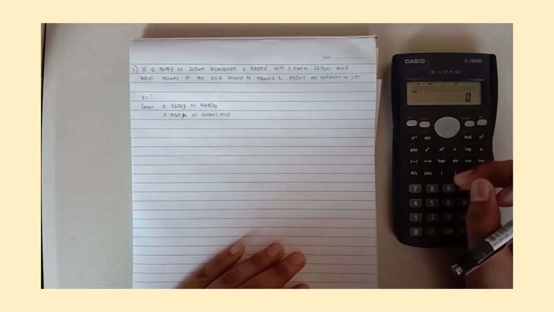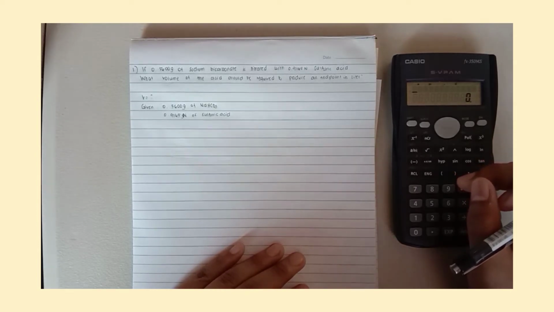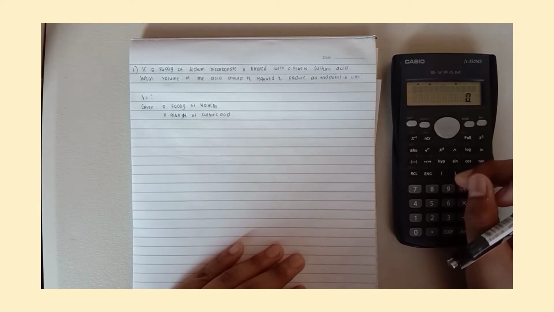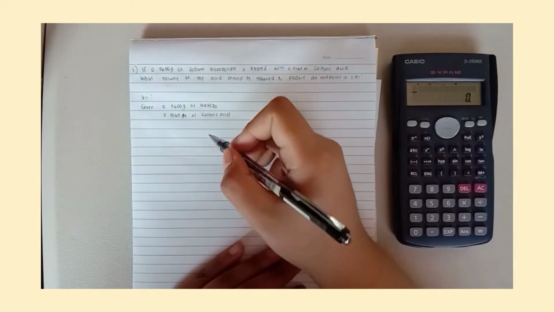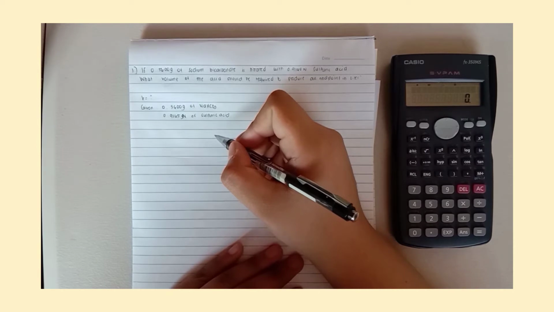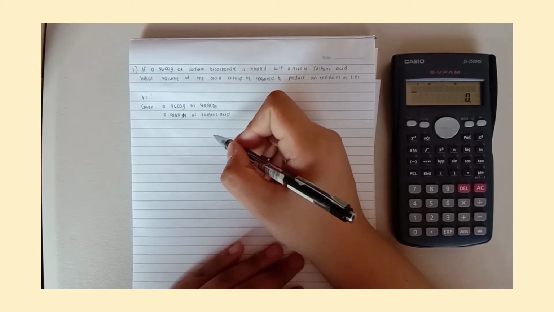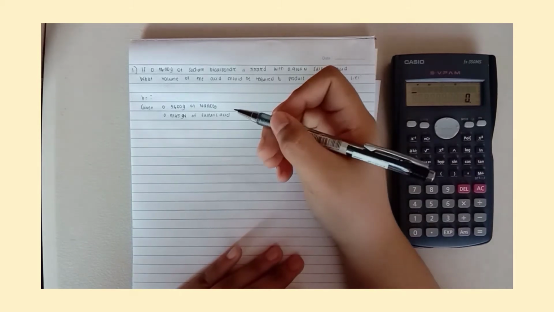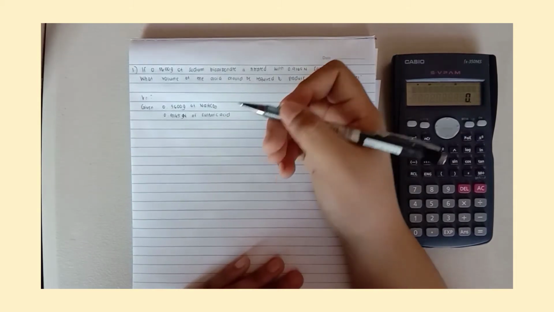For our number 1, if 0.5600 gram of sodium bicarbonate is titrated with 0.9165 normality of sulfuric acid, what volume of acid should be required to produce an endpoint in liter? So ang hinahanap nga natin dito is yung volume. And yung given natin is 0.5600 gram of sodium bicarbonate and 0.9165 normality of sulfuric acid. So first, hanapin muna natin yung total ni sodium bicarbonate.